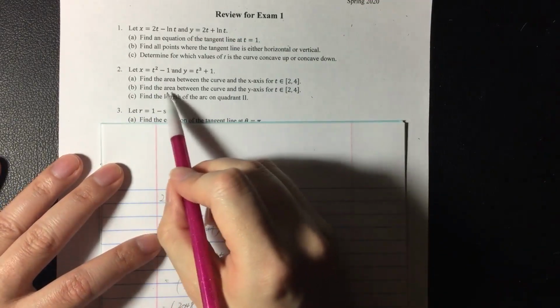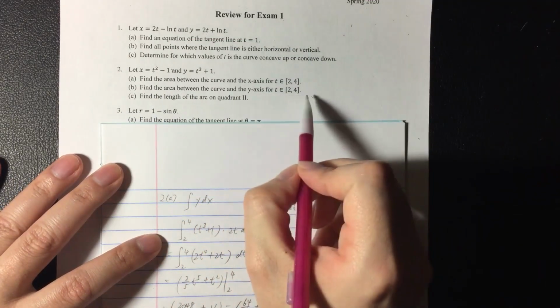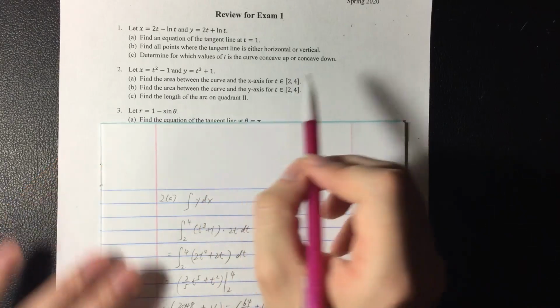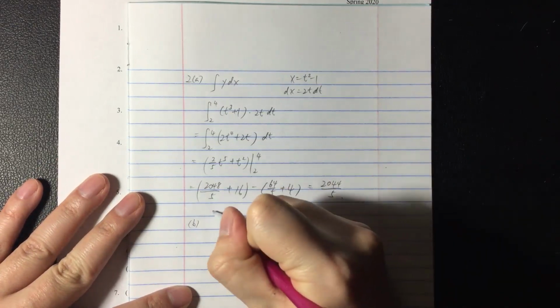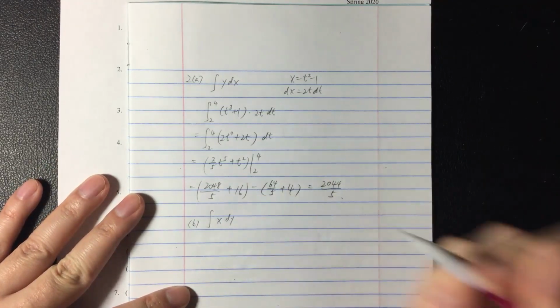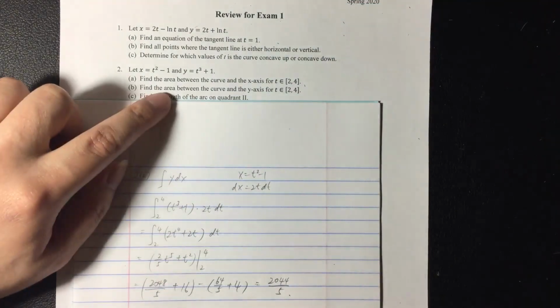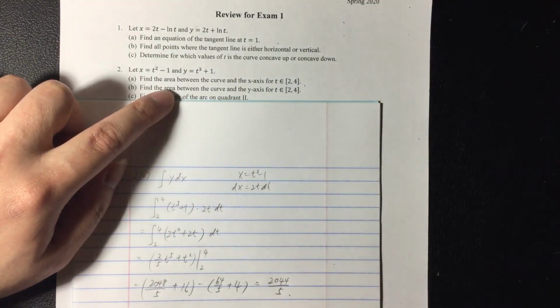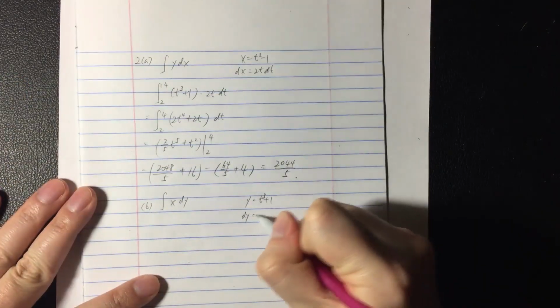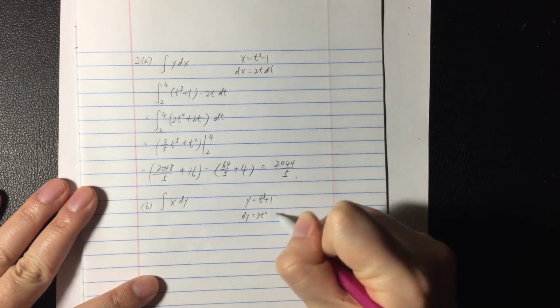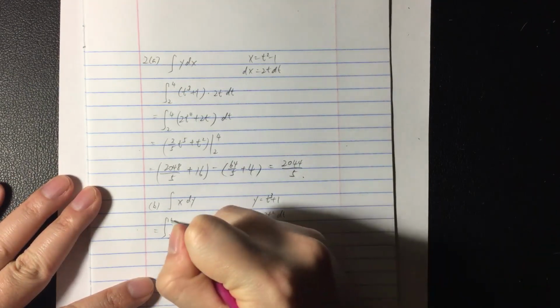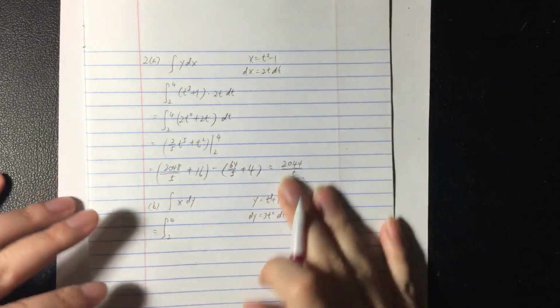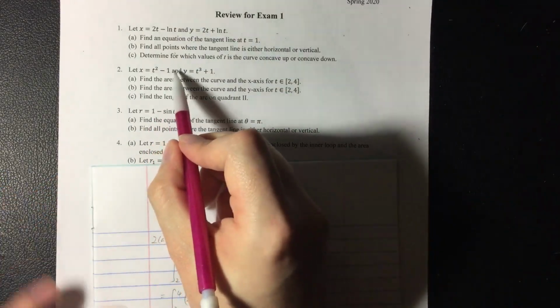Part B. Find the area between the curve and the y-axis. For the area between the curve and the y-axis, the formula is the integral of x dy. Since y is t cubed plus 1, dy is 3t squared dt. And here t is from 2 to 4. So x times dy, where x is t squared minus 1.